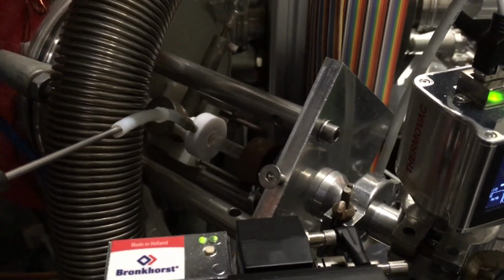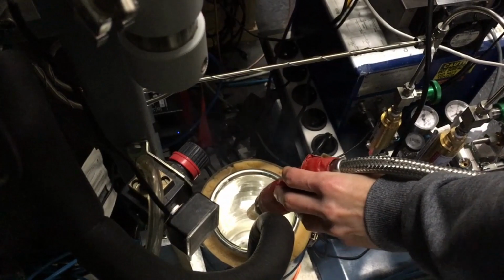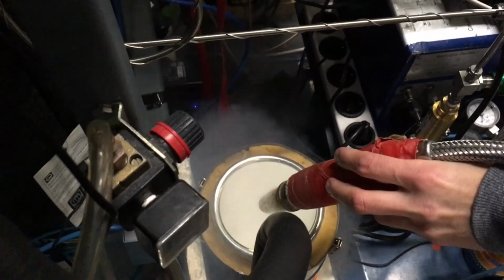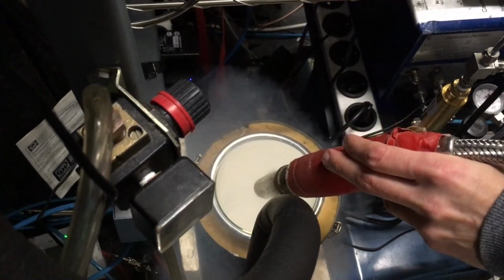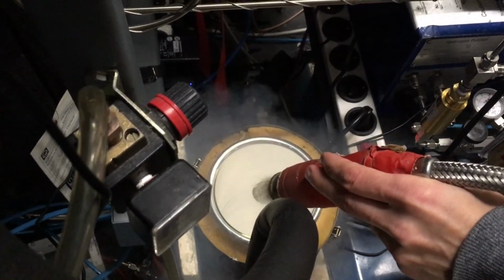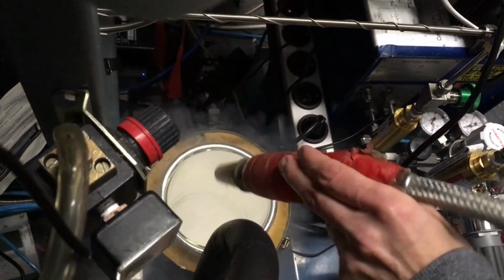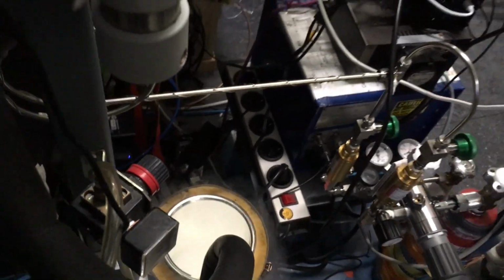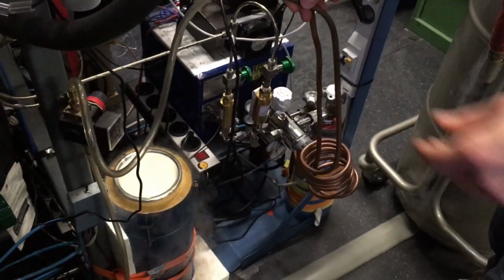And this is why I have here a liquid nitrogen dewar. And now I'm going to fill some liquid nitrogen in this small can over here. All right, so you see liquid nitrogen coming out here and boiling. And now I'm going to put in this tube inside liquid nitrogen.